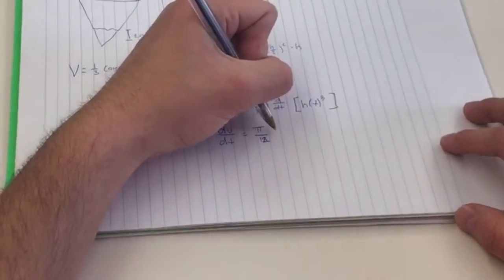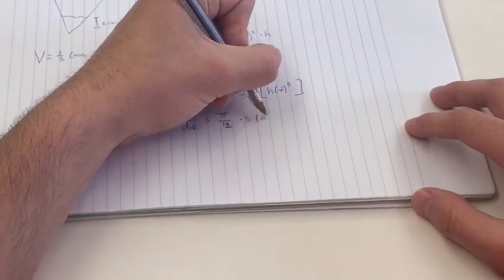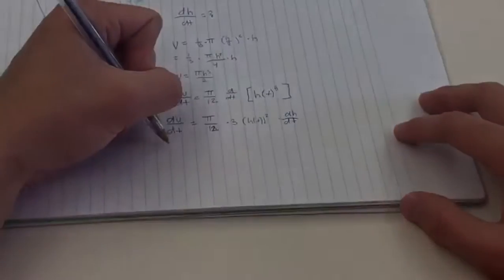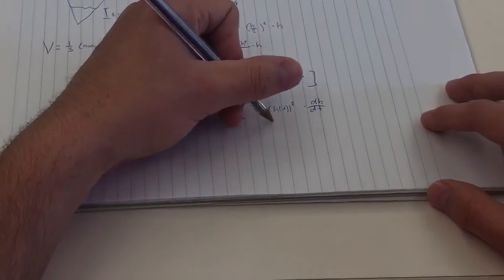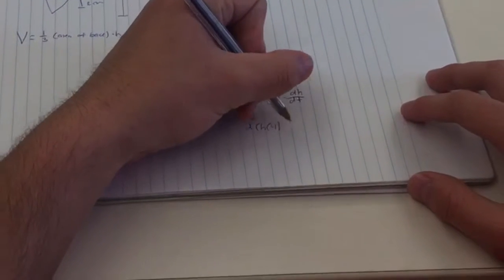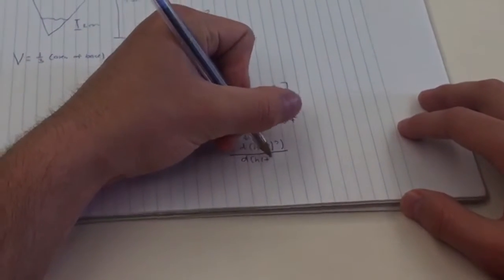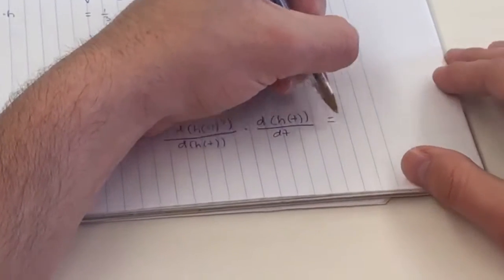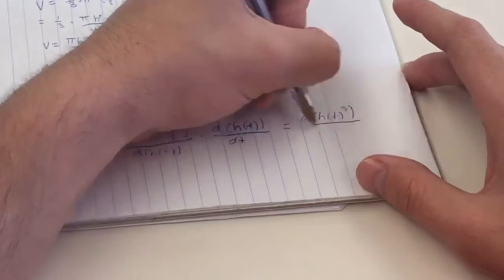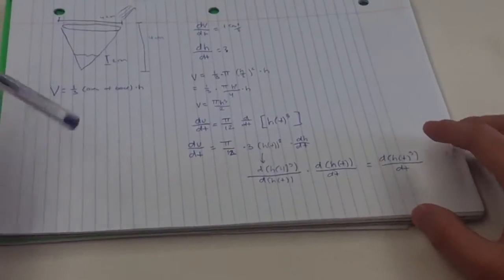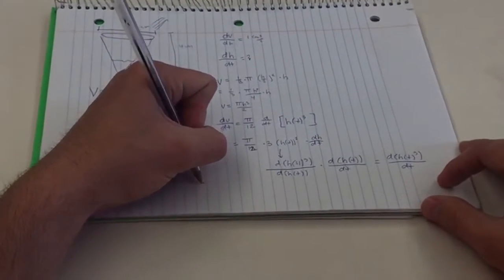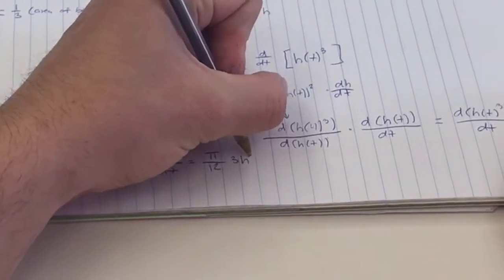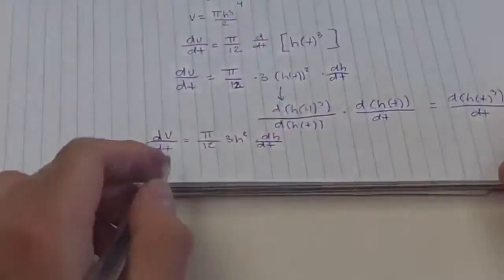Not 12. So now we have to get the formula and replace the numbers, which is this one.